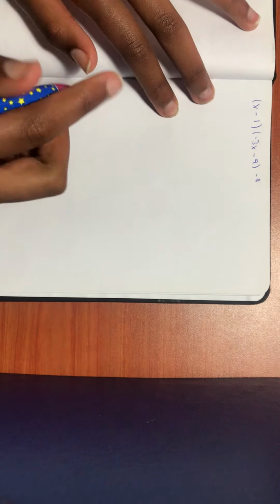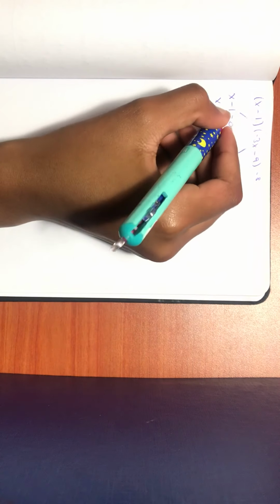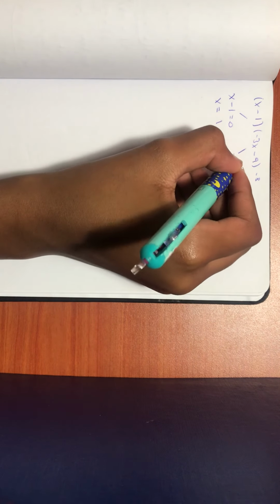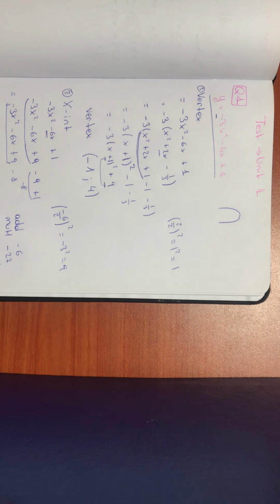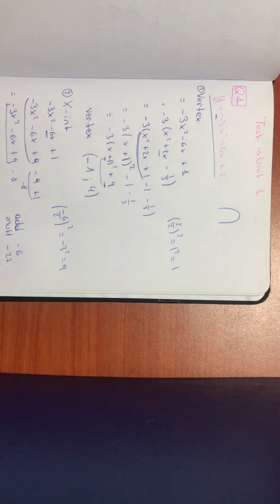So once I have that, I'm just going to be looking at the x-intercept. So x minus 1 equals 0. So x equals 1, I believe. And I have negative 3x. No, I think I have something wrong here. So wait, negative 3x plus 3x minus 9x plus 9. No, I should be okay.